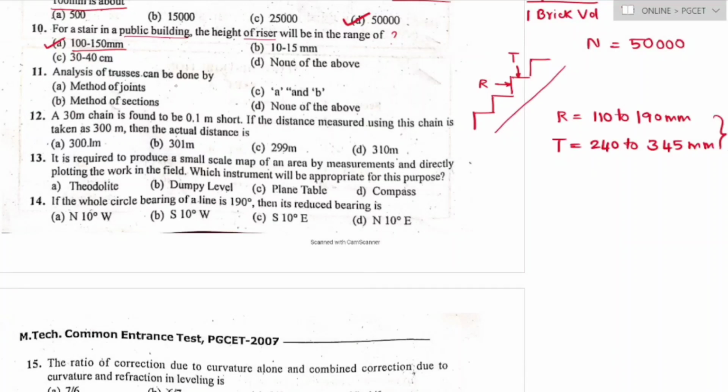Question number 11. Analysis of truss can be done by. Analysis of the truss can be done by method of joints and method of sections. By both these methods we can analyze the trusses. So option C will be the right answer, that is both A and B.